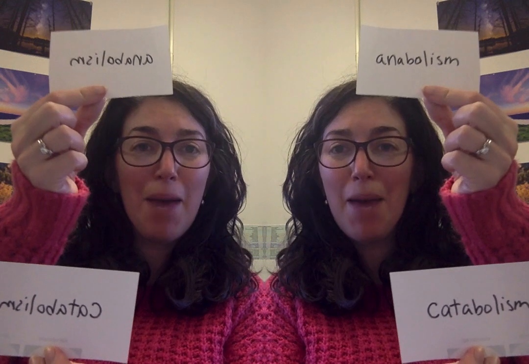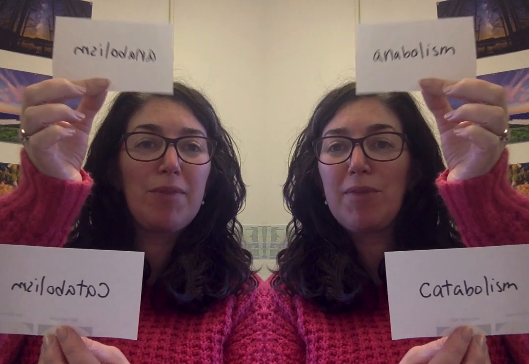The first word is metabolism. Now metabolism is just the sum of all the chemical reactions that are going on in a cell or in an organism. And metabolism consists of two different branches. There's anabolism and catabolism. So anabolism is building up things. It's any reactions that build larger molecules from smaller ones.